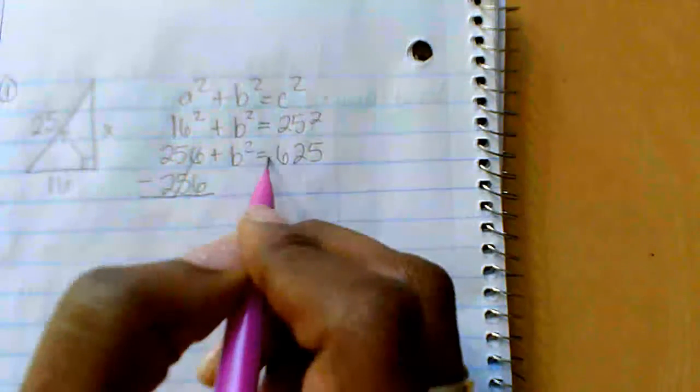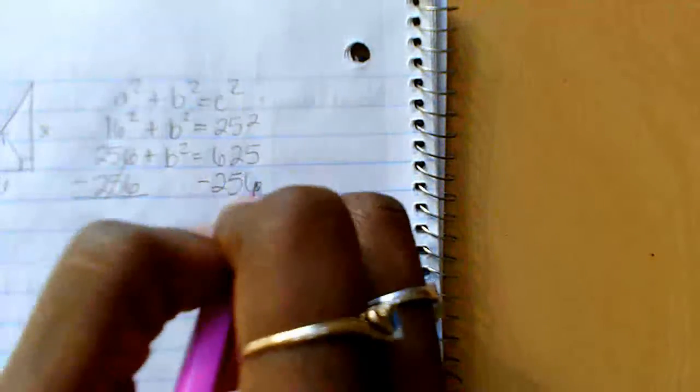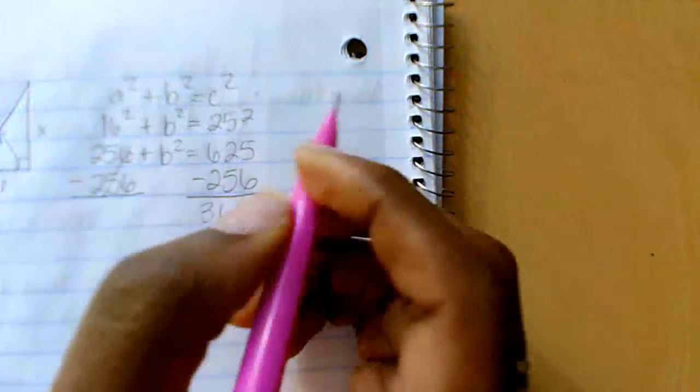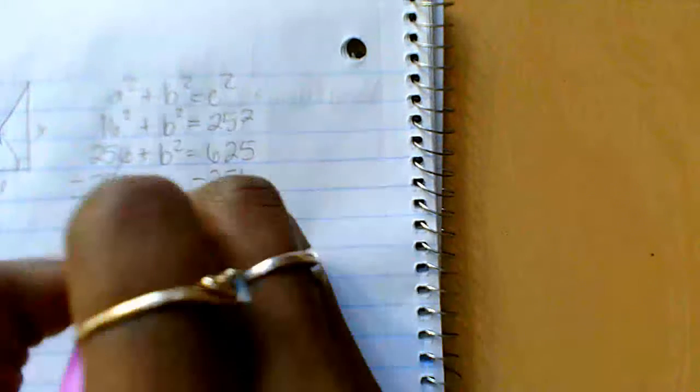I need to balance the equation. What I do to one side, I must do to the other. So 625 minus 256. All right, when you subtract those two, you should get 369. Okay, 369 should equal, and then I bring down my b squared.